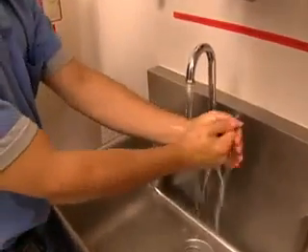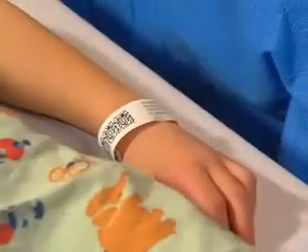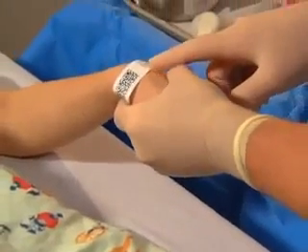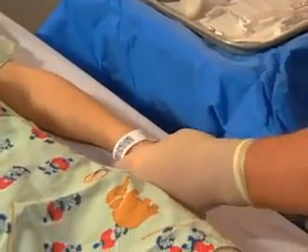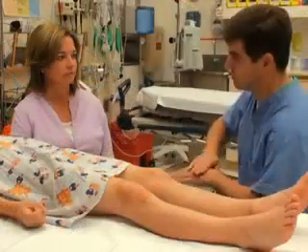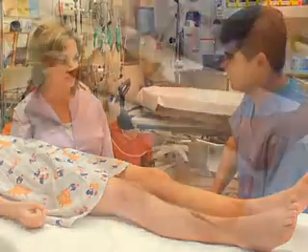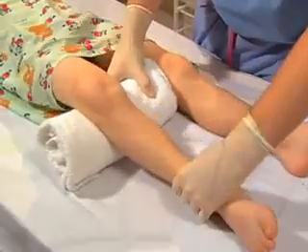Follow standard precautions. Wash your hands prior to any contact with the patient. Whenever possible, identify the patient using 2 identifiers, such as name and date of birth, before beginning the procedure and whenever a procedural timeout is initiated. Explain the procedure to the conscious patient and to any family members who are present. Position the patient so that the selected insertion site is easily accessible.